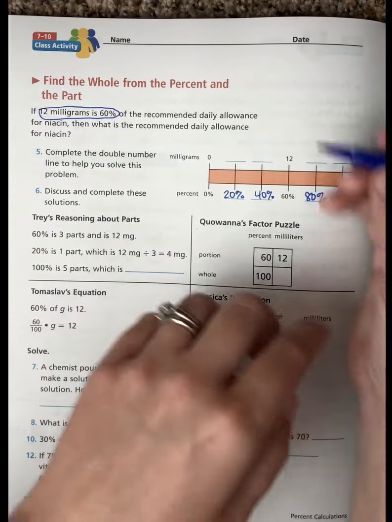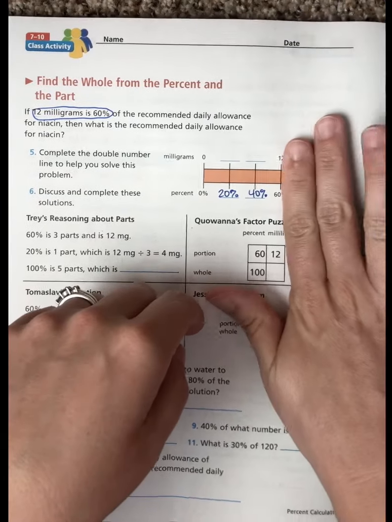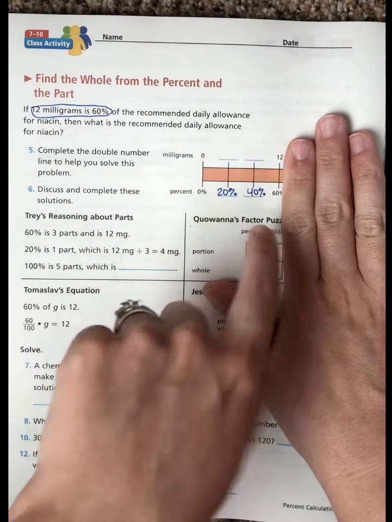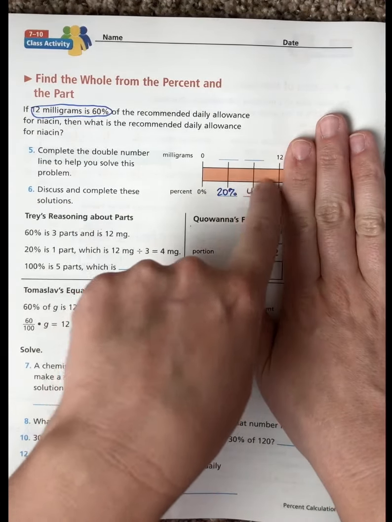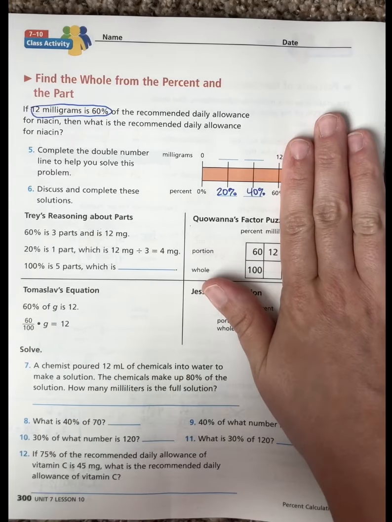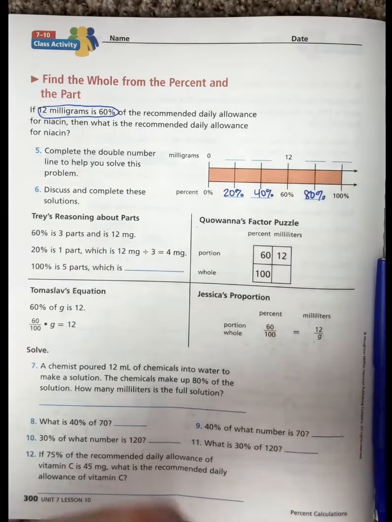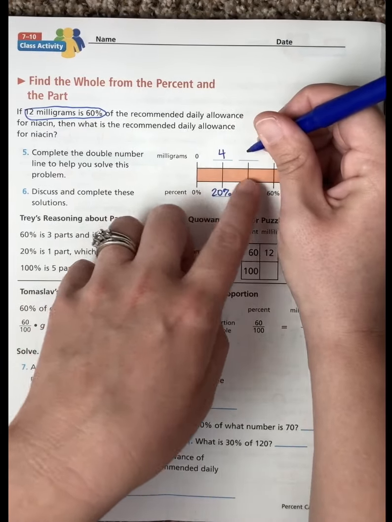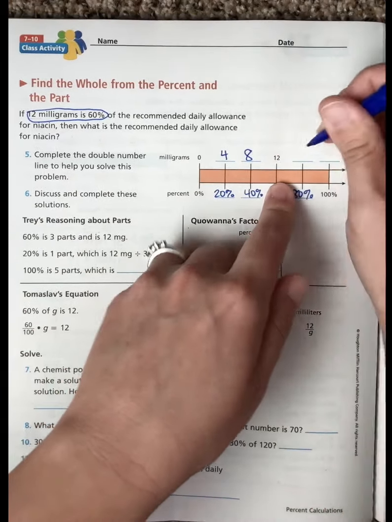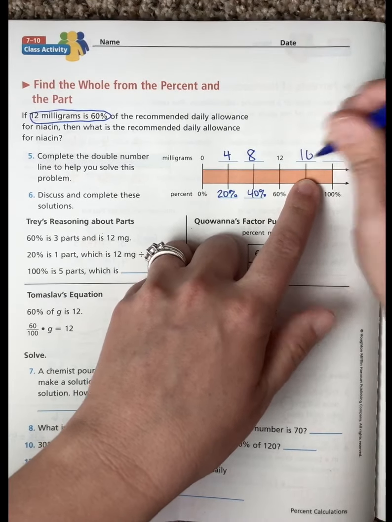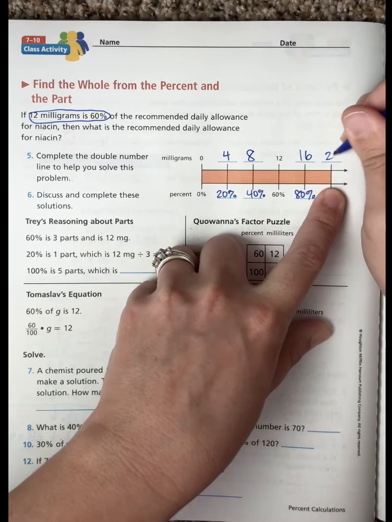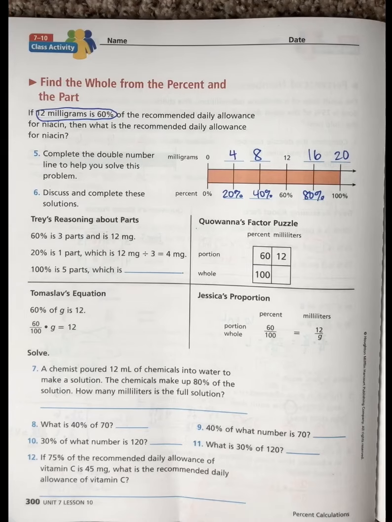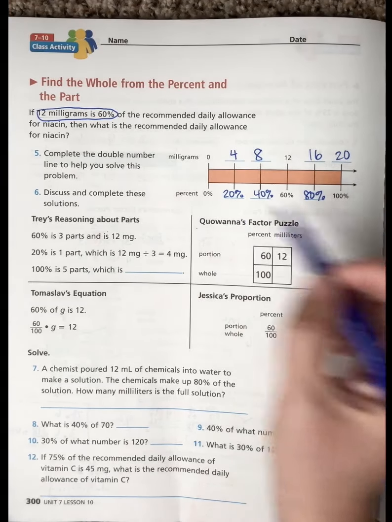Well, I'm thinking, if I ignore these right here, and if this is 12, how do I share 12 with 3 equal parts? Well, I divide it by 3. 12 divided by 3 is 4. So that means I'm counting by 4. This part is 4. 4 more is 8. 4 more is 12. 4 more is 16. And 4 more is 20. So how do I use this to find my answer?